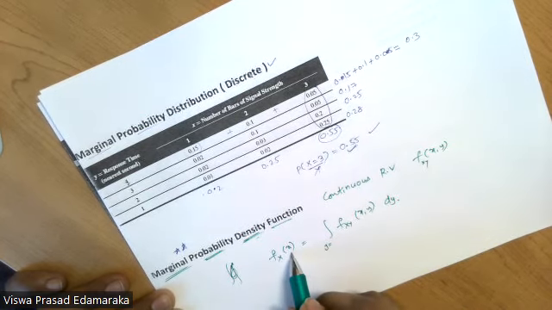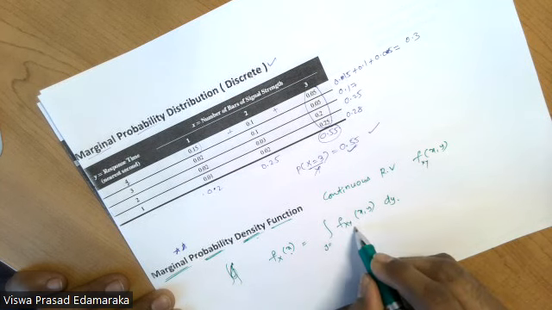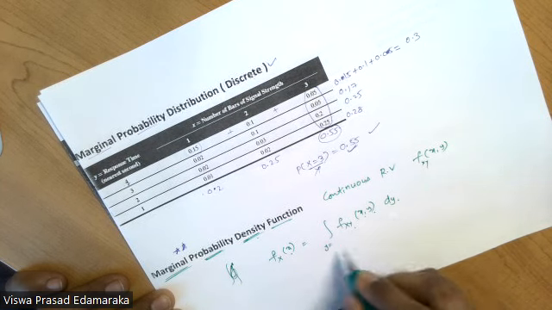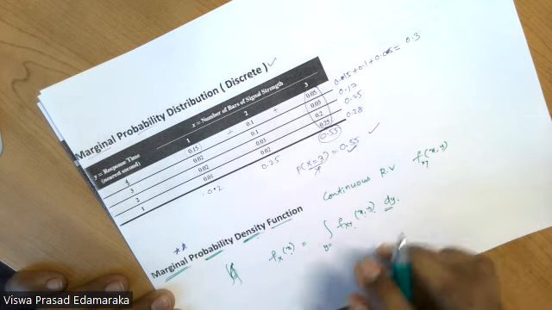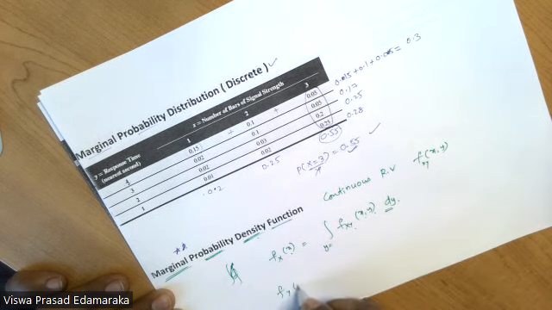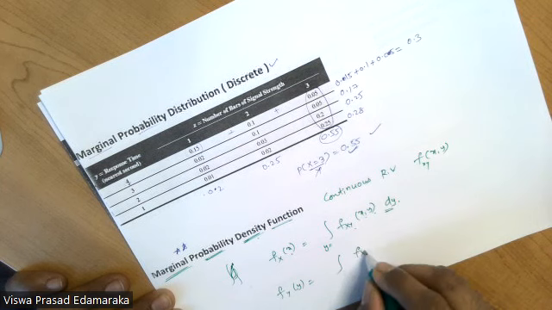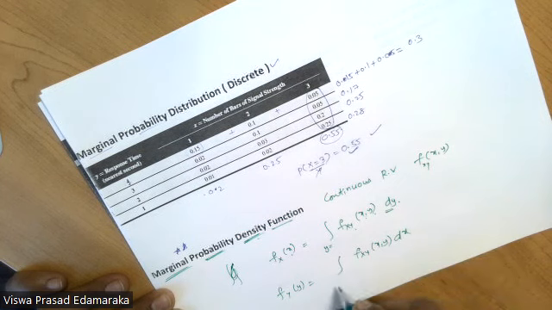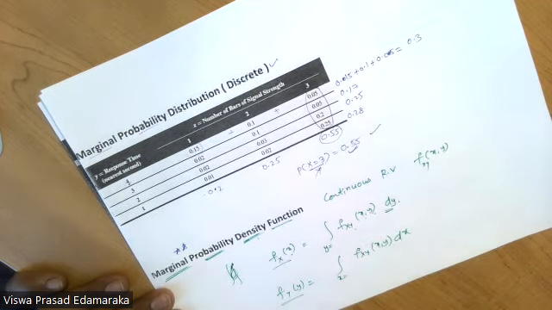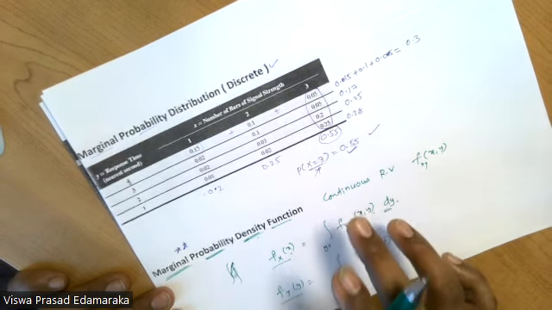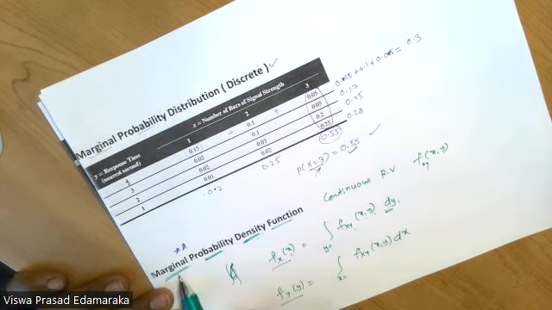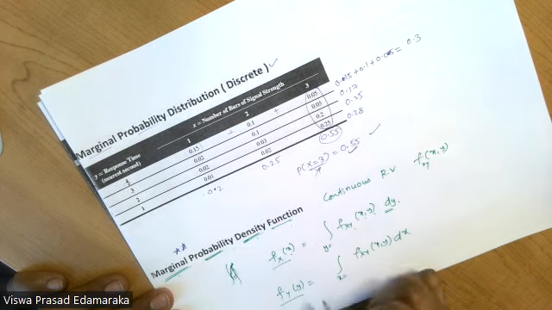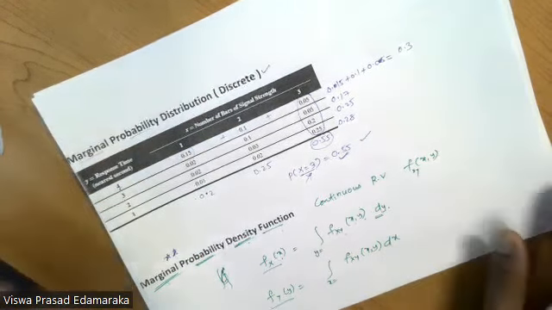Similarly, for f of y, we integrate f of x comma y with respect to x. It will be more useful in further problems: the marginal probability density functions f of x and f of y.